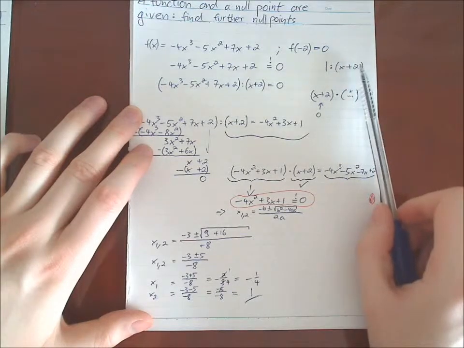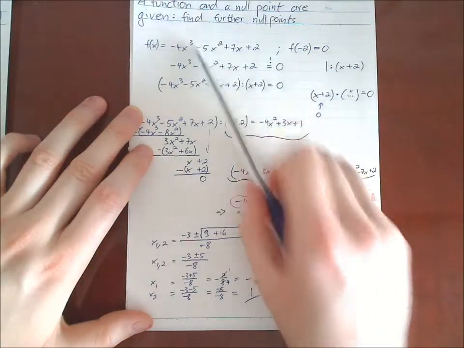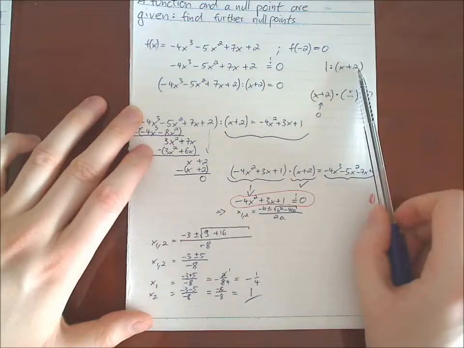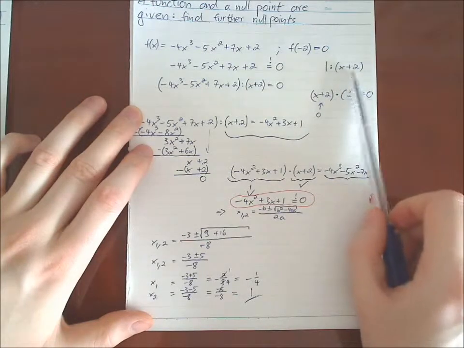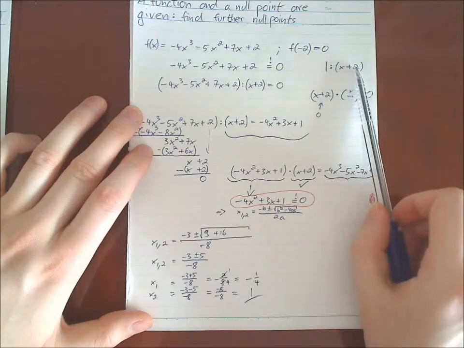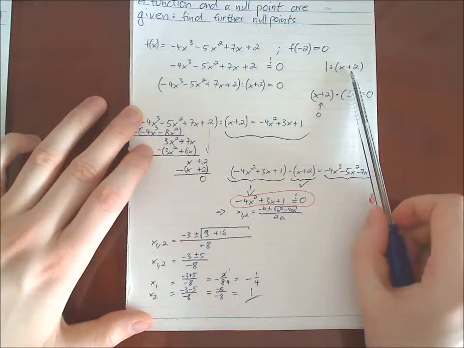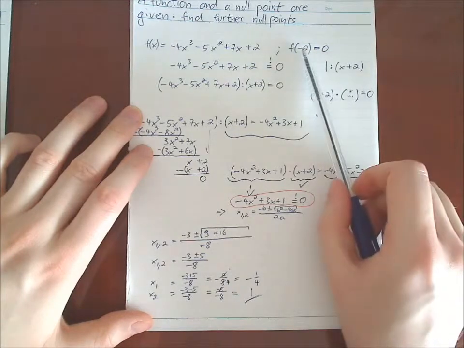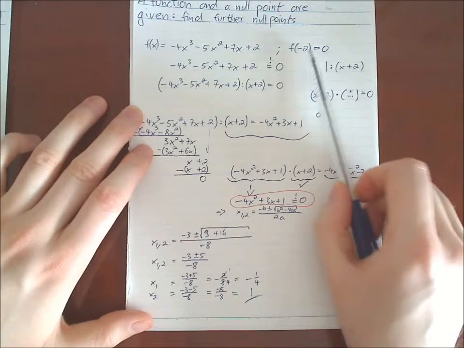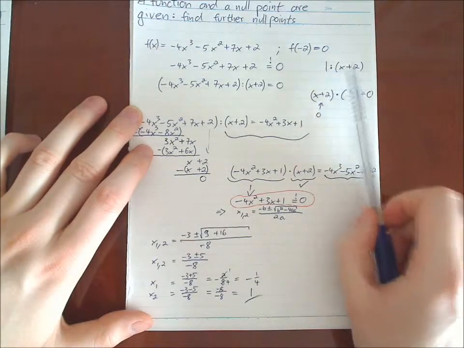So this type of exercise always works with this kind of expression, x plus or minus something, and it's always the negative value. So negative of minus 2 would be 2, so in this case x plus 2.